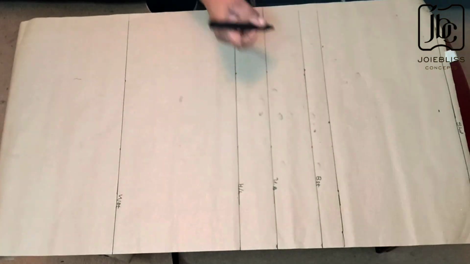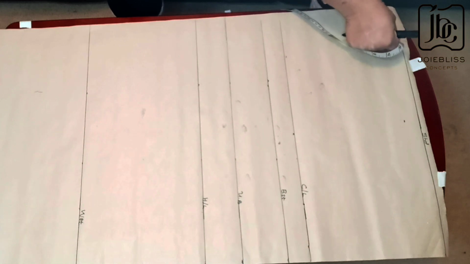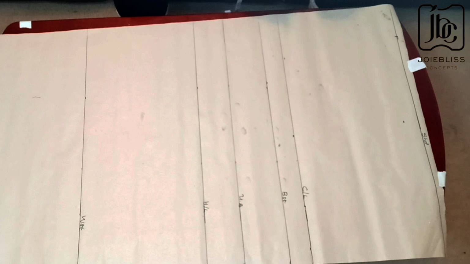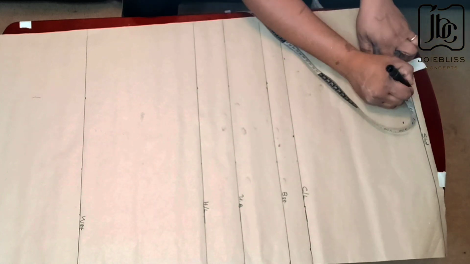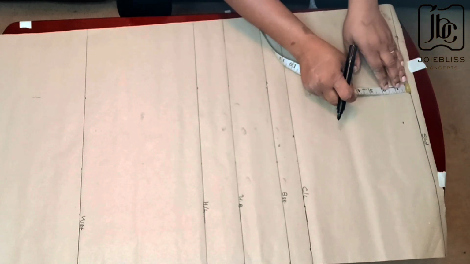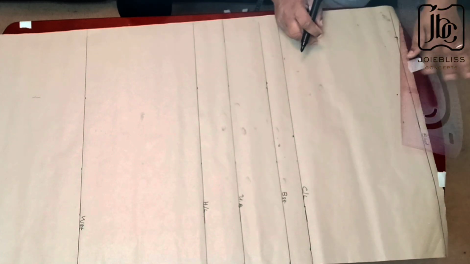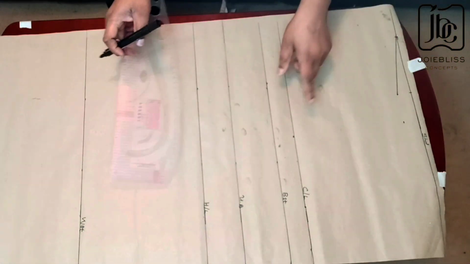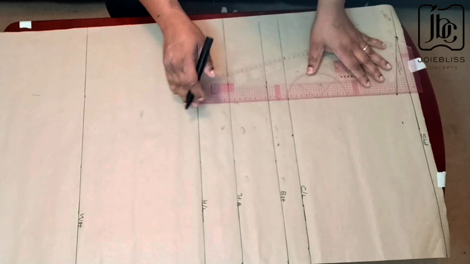I'll be calling that my chest line. That's the CL there. I'll be using a neck width of about 3 inches, which I've just marked. And my shoulder measurement is 16 inches divided by 2, and that's 8 inches. So I've just marked 8 inches. Now the shoulder slope is 1 inch. I'm just going to be connecting that to the neck width. And that's it. From that point, I'll just be drawing a straight line down. So that's my armhole line.